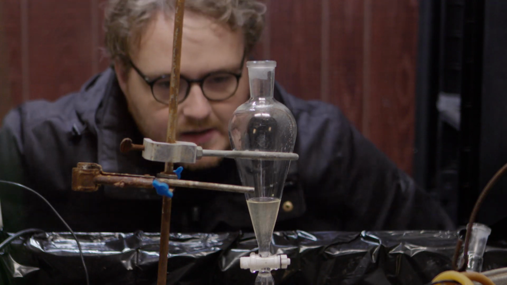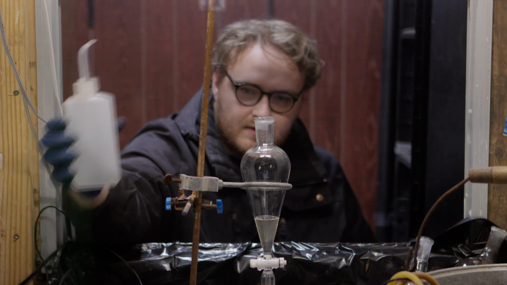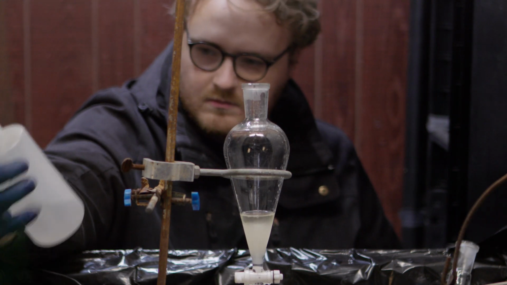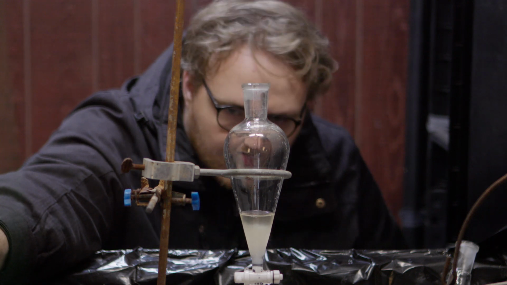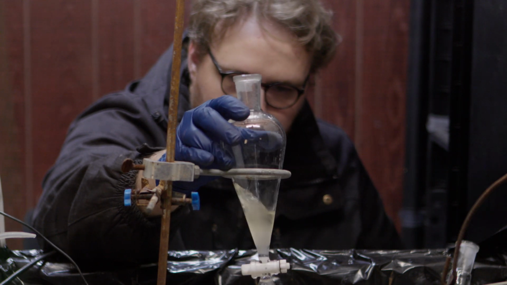And we should get a nice layer of some sort. It's possible that we don't have enough water. Let me try. This is water, right? Okay, I think we had just enough water, and now we have a lovely little emulsion.